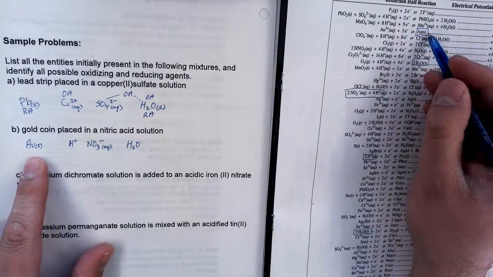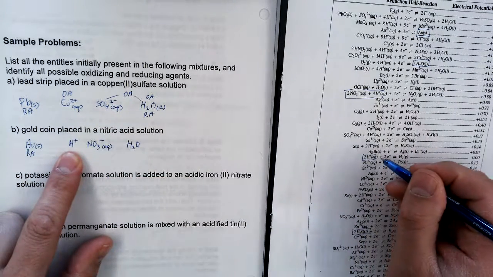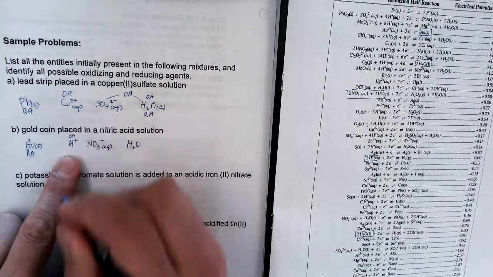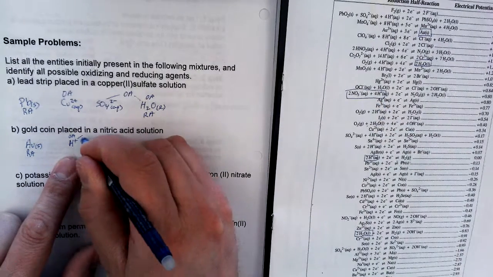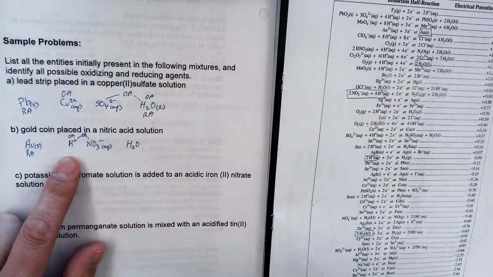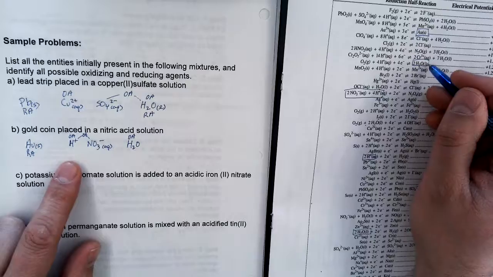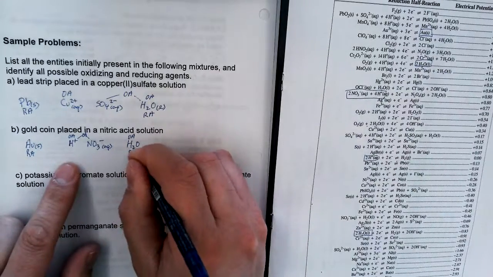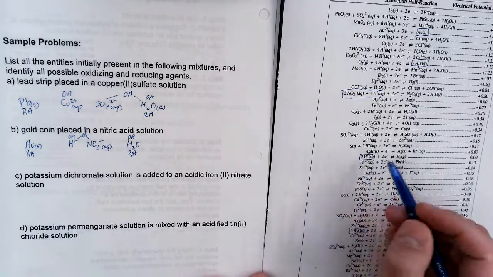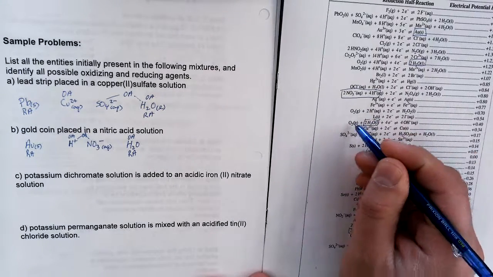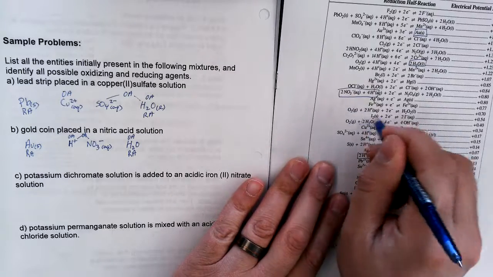And so like gold is a reducing agent. Okay, H plus is an oxidizing agent. H plus and NO3 minus is also an oxidizing agent. So these two together. Okay, and then water is an oxidizing agent, and water is also a reducing agent. And so once it's labeled, just one thing to note here, like water is here also, but because we have no oxygen, we don't use this water. It's not part of our equation.